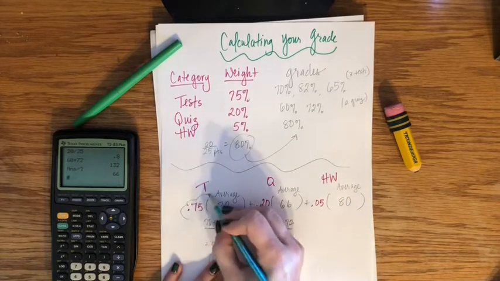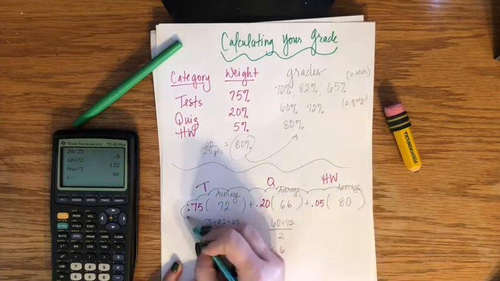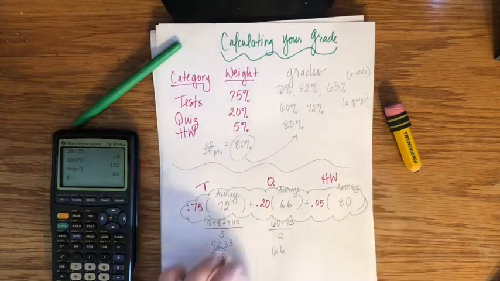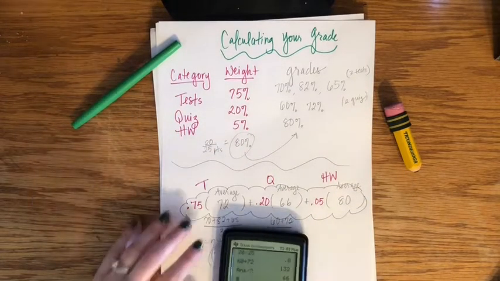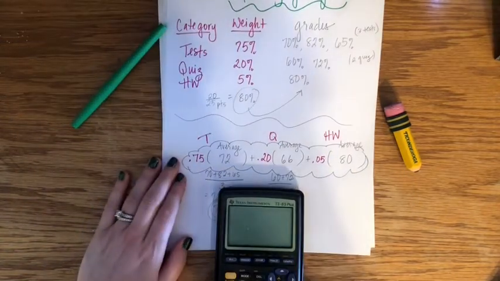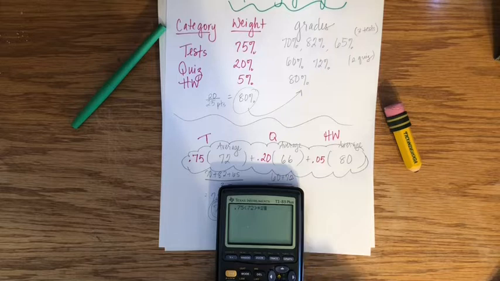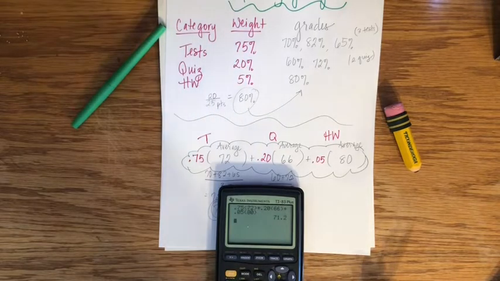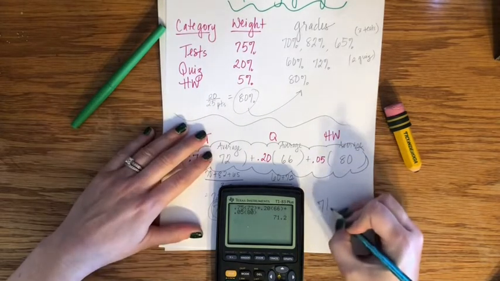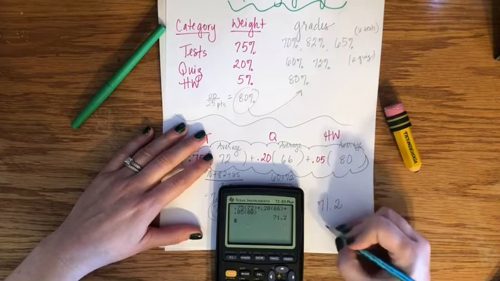You take all of this and put that all in the calculator at once. So I'm going to do that. Let me move this up. So I've got 0.75 times 72 plus 0.20 times 66 plus 0.05 times 80. And that is a 71.2 in the class.